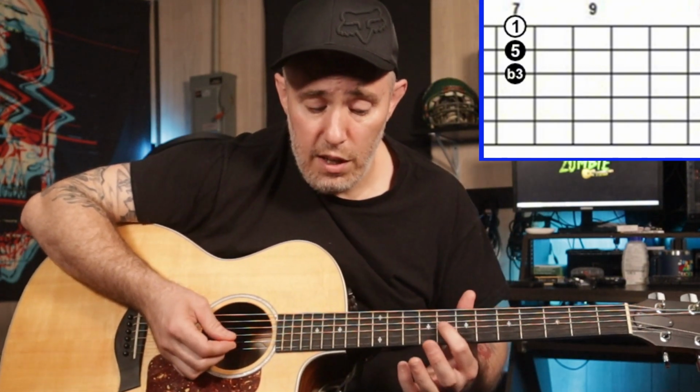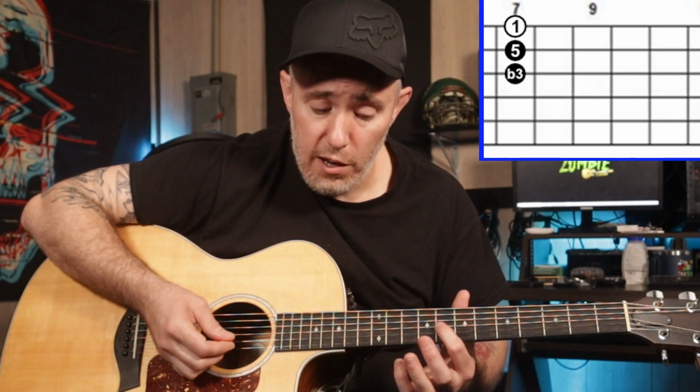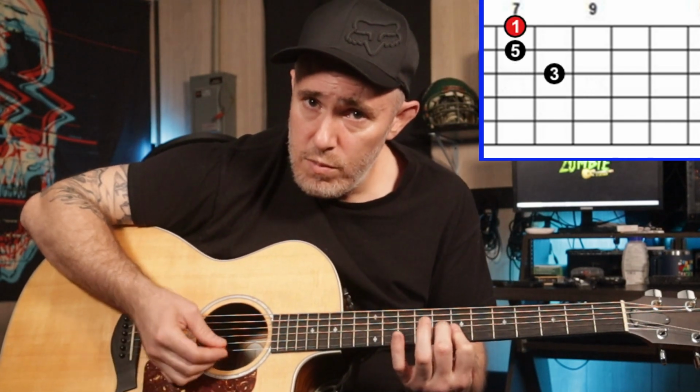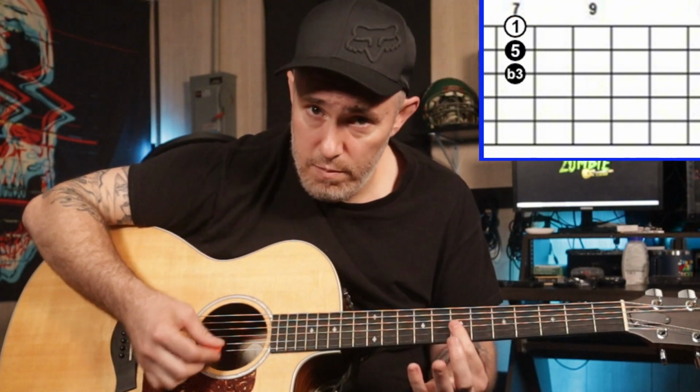So we already know that our root is here. We already saw that the note that's getting changed between major and minor is down here, so that has to be our 3rd. Process of elimination means that that's our 5th. All right, so B major: root, 5th, 3rd. B minor: root, 5th, minor 3rd. And that's all the shapes.